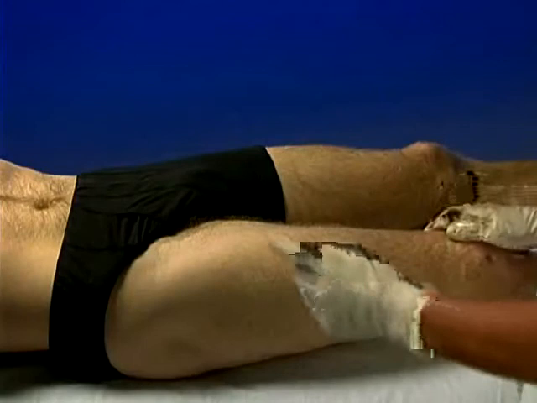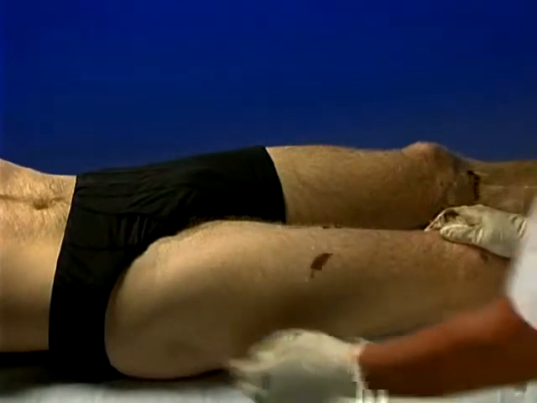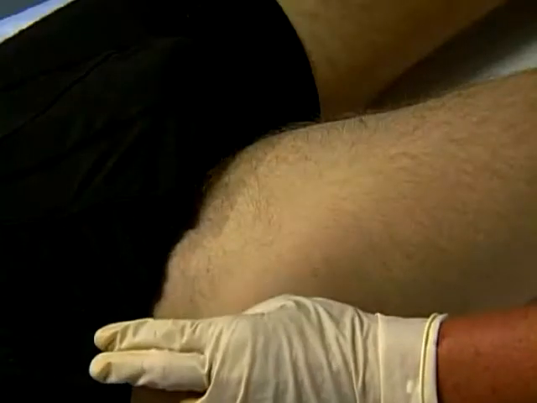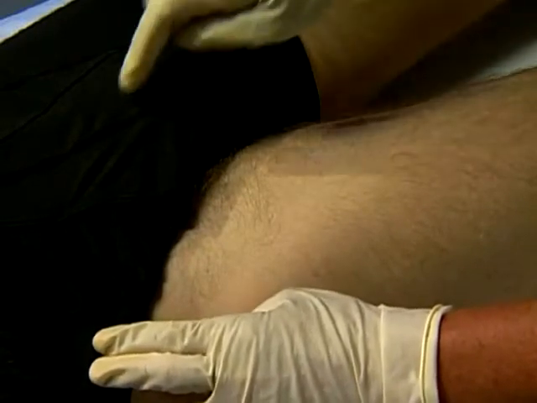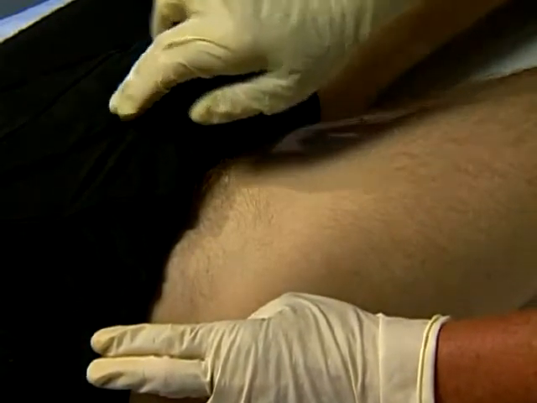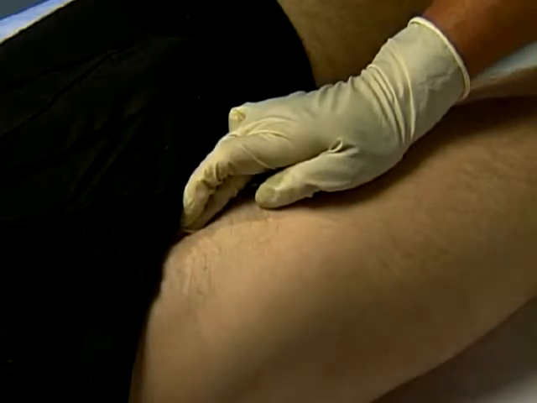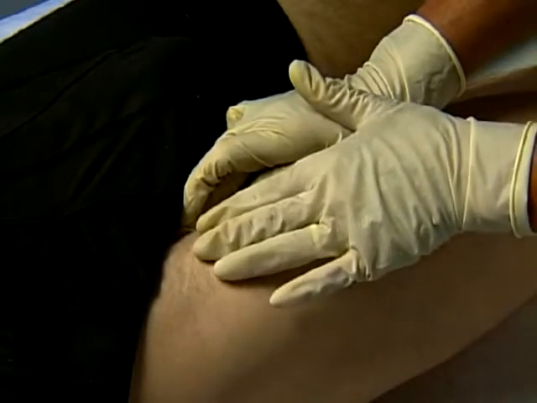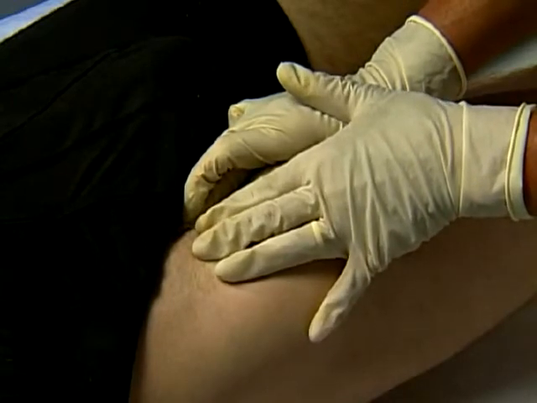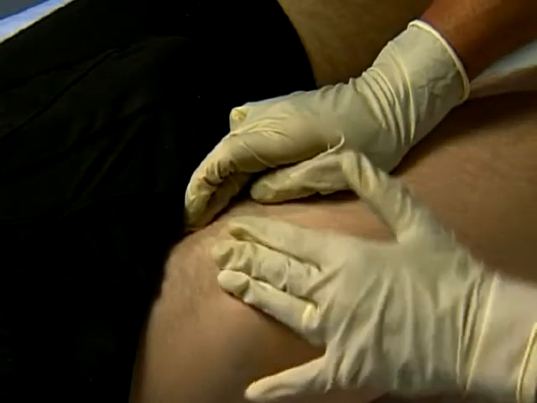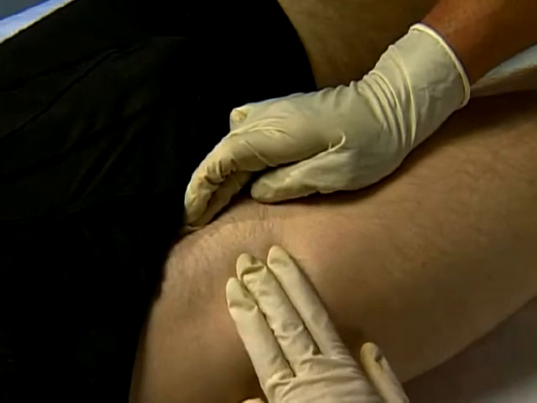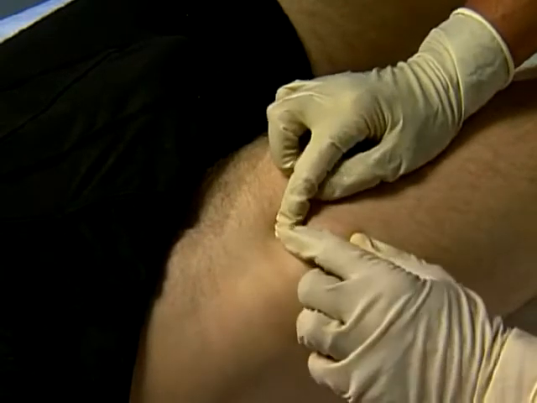The patient lies supine. Identify the anterior superior spine on the ilium and the symphysis pubis. Midpoint between the two, find the femoral pulse. Place 3 fingers immediately lateral to the pulse, rotate round, and place the 3 fingers distally. Mark this point on the medial edge of sartorius.